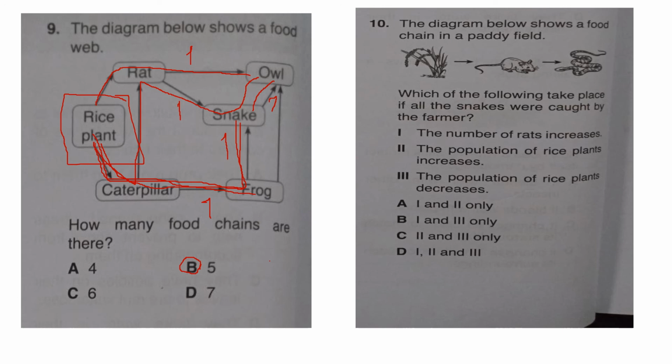Okay, number 10. The diagram below shows a food chain in a paddy field. Which of the following takes place if all the snakes were caught by the farmer? Number 1, the number of rats increases. Number 2, the population of rice plants increases. Yes, that can be. The population of rice plants decreases. No. Okay, therefore, the answer is 1 and 2.